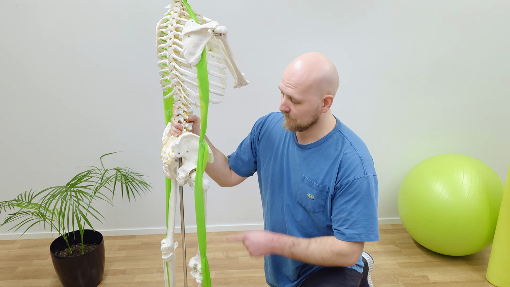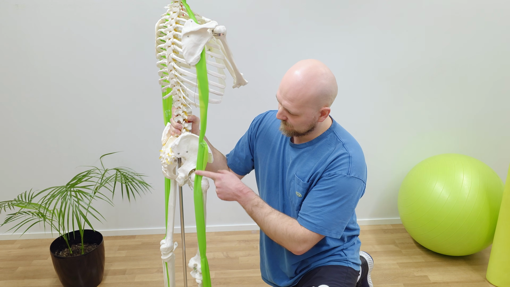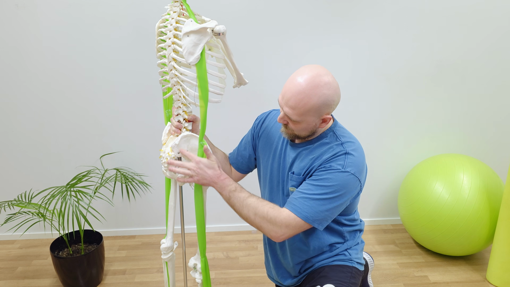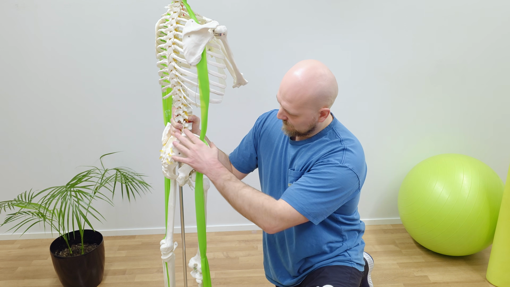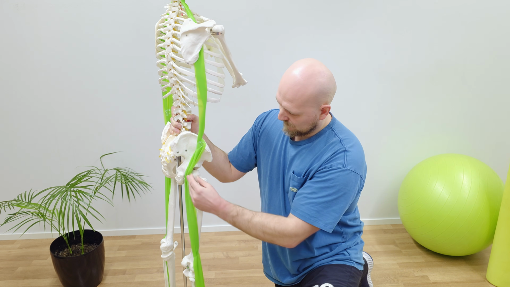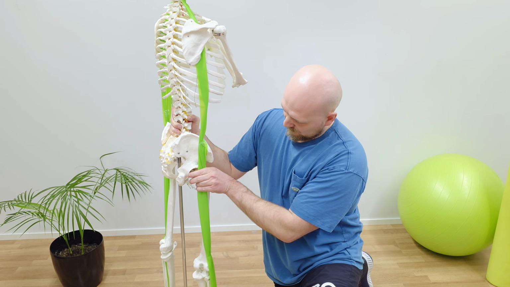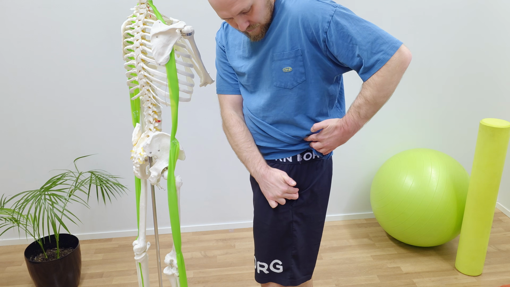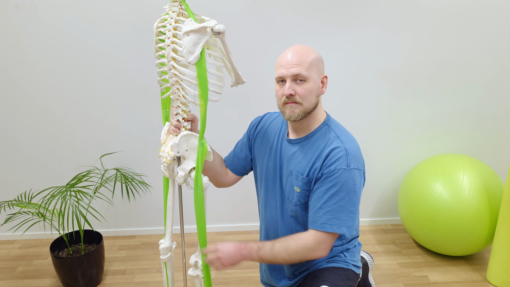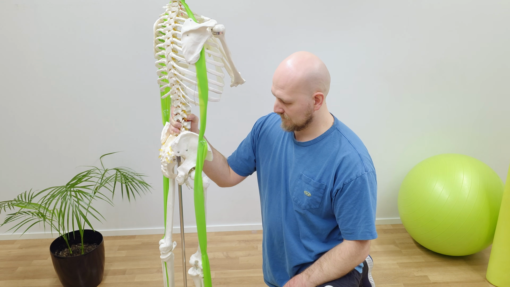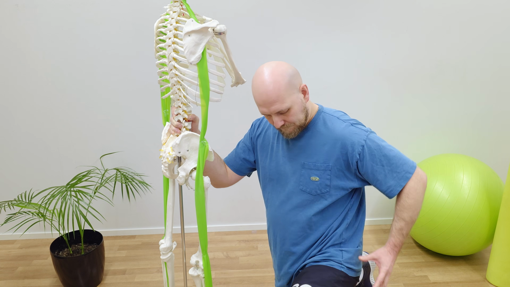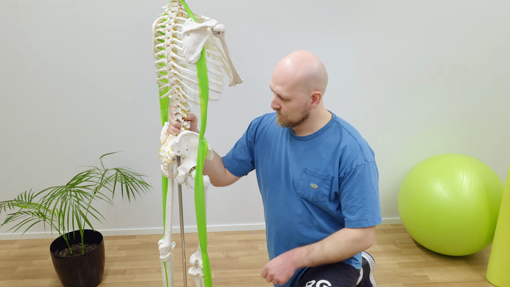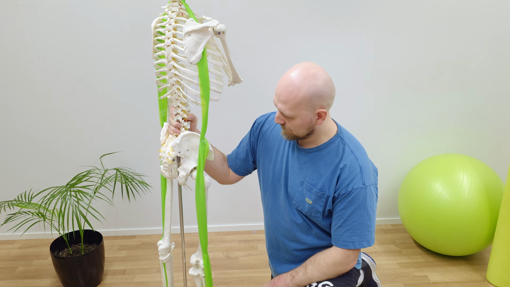The next area we will release is located in the medial glutes right here. So you have the bones of the pelvis right here, and then your hip joint right here, and the area is located in between those 2 points. And restrictions in this place of course affect the health of your hip joint and also affect your pelvis and your low back. So really important to get this released.